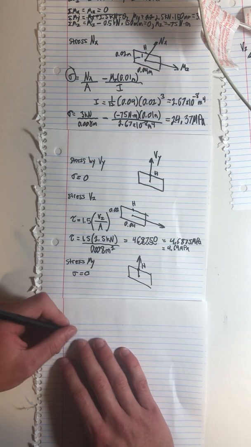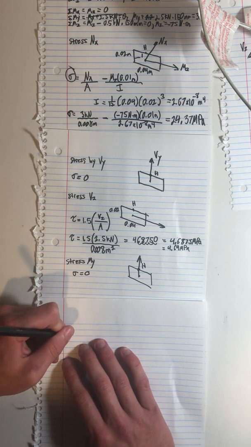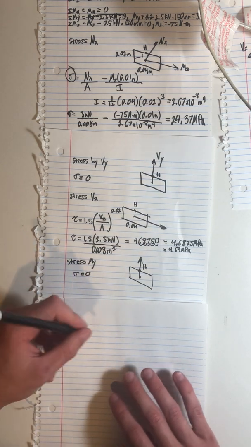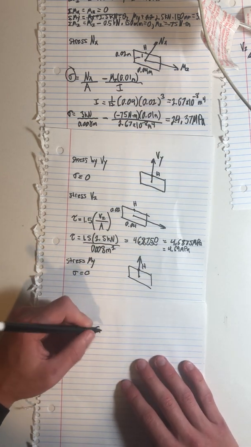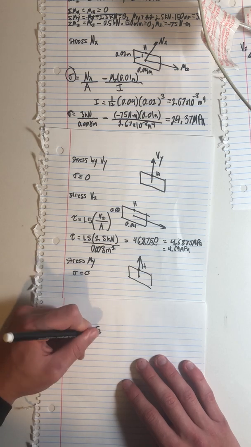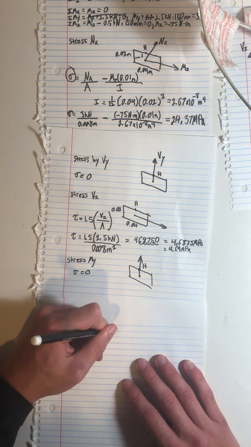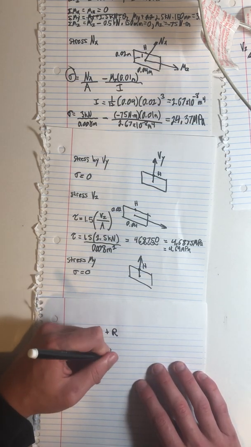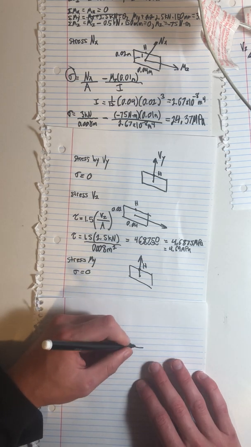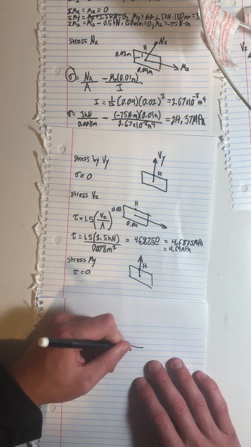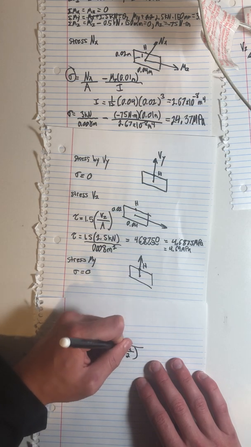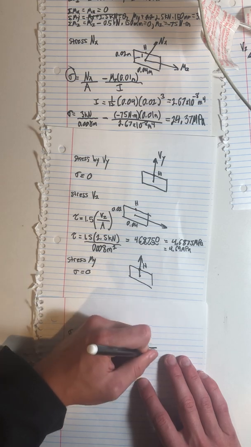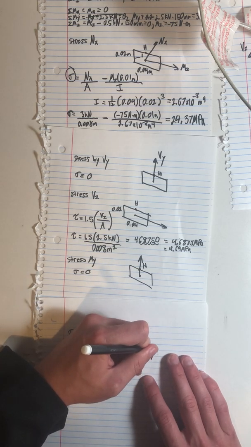We're going to have our formula for max stress, and that's going to end up being sigma x over 2 plus the radius of the Mohr circle. To find the radius, r equals the square root of sigma x over 2 squared plus the shear stress squared.